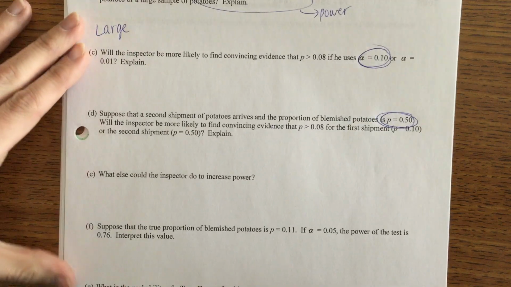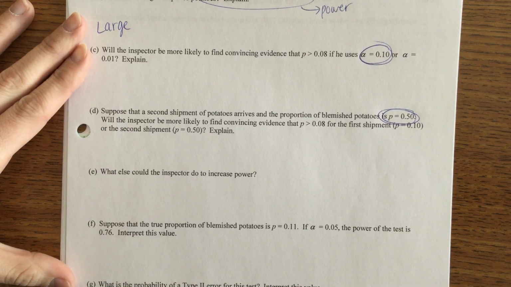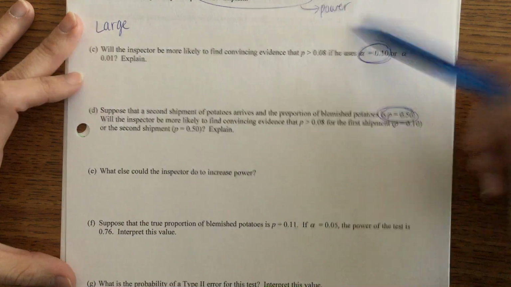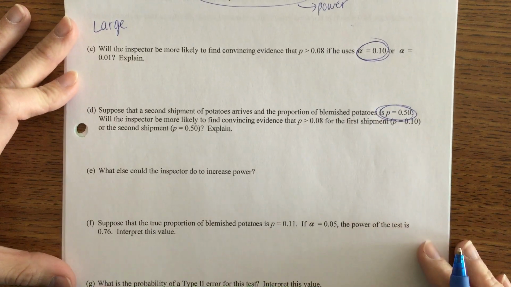What else could the inspector do to increase power? Yeah, we said all of those. Increase the sample size, said it. Increase blocking or stratifying.